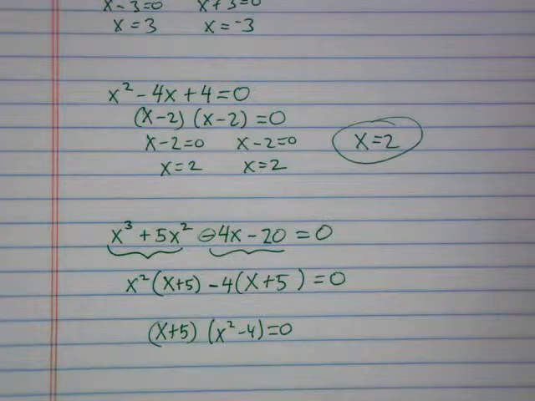Excellent. And then we factor again. X squared minus 4 factors. Why does x squared minus 4 factor?